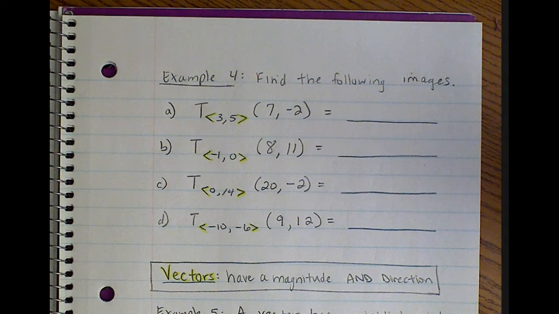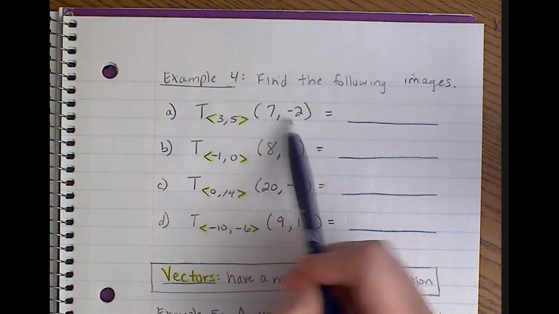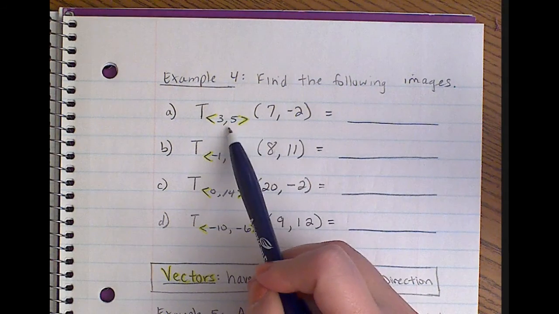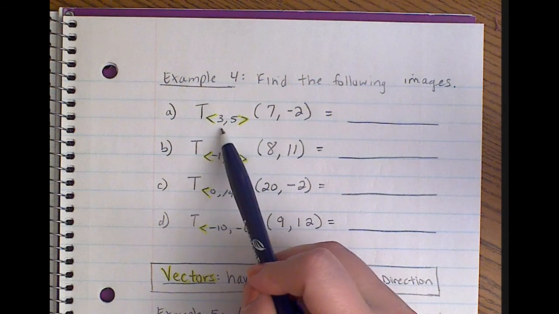Example 4 has 4 parts. All of them, you're just going to find the image point. So they are giving you individual coordinates. So part A says, translate the coordinate 7, -2 by a vector of 3, 5.